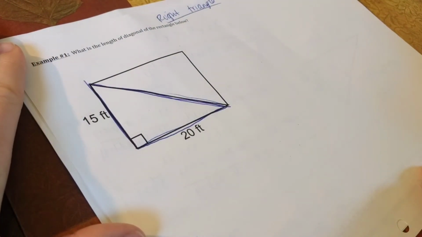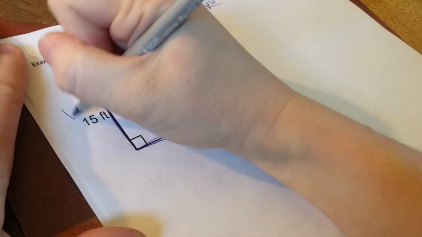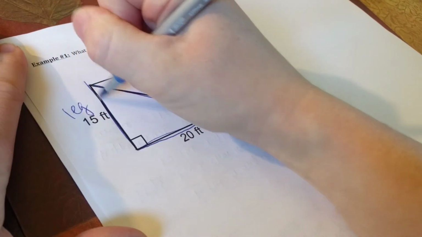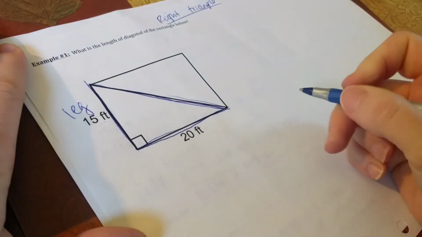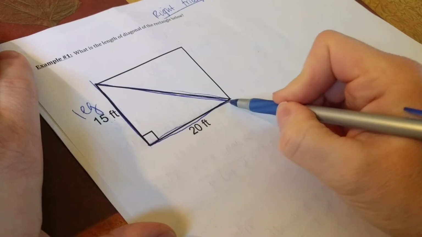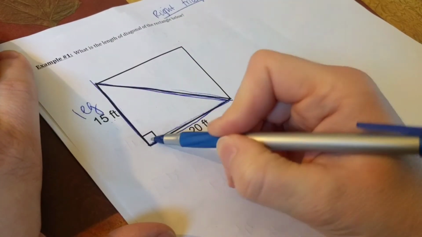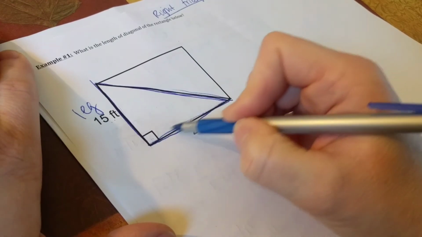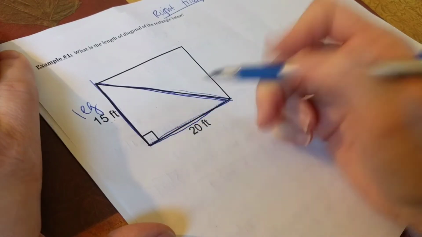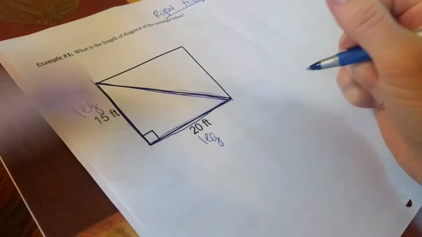Okay. And we know that the legs, here's a leg right there. This side of the triangle is 15 feet. Here's our other leg, right? Because the two legs have to touch the right angle. They're the shortest sides and they're next to the right angle. So this is another leg in our triangle that we highlighted.